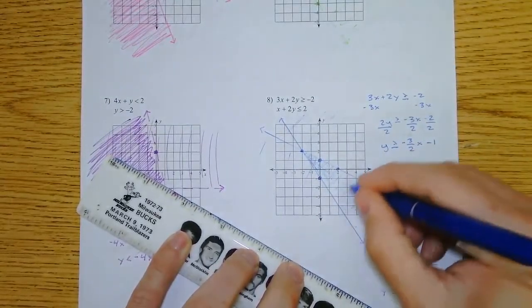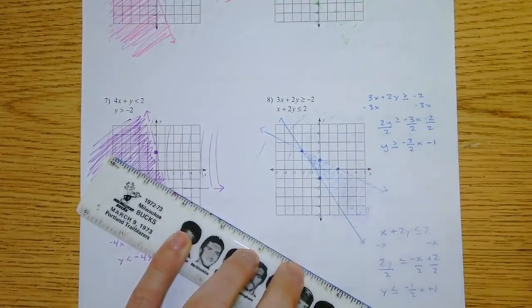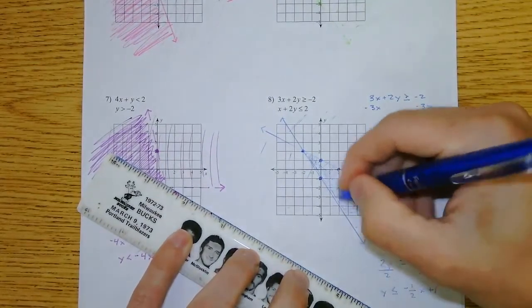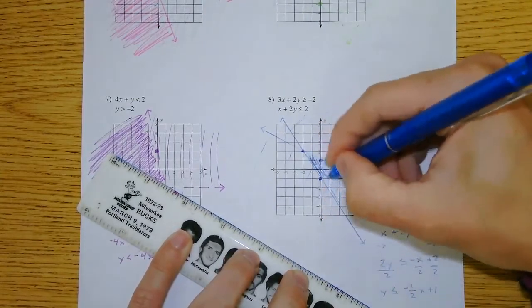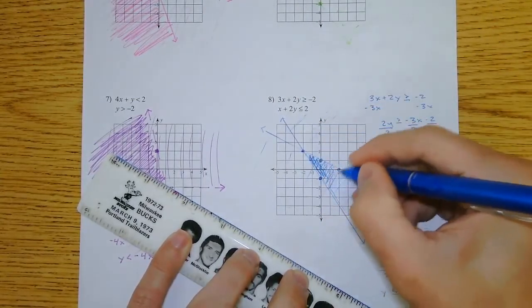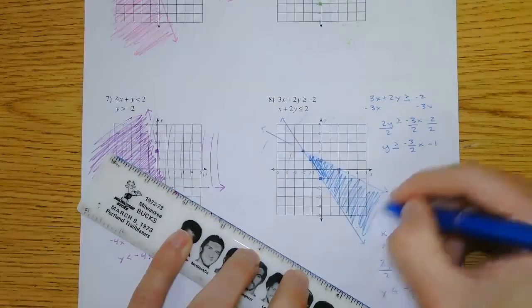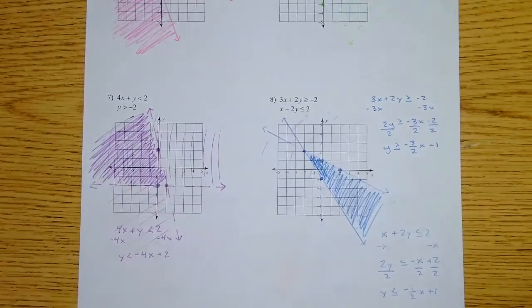Come on, little pen. One last problem. You can do it. Can't do it. So overlap will be in that region there.